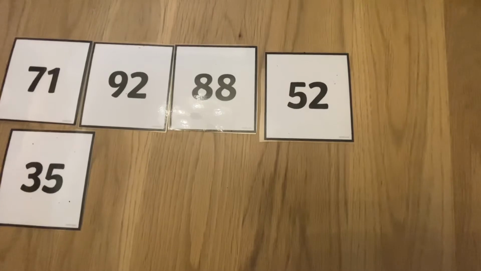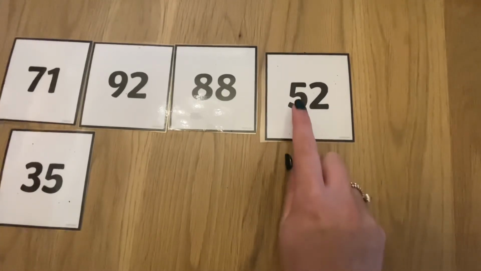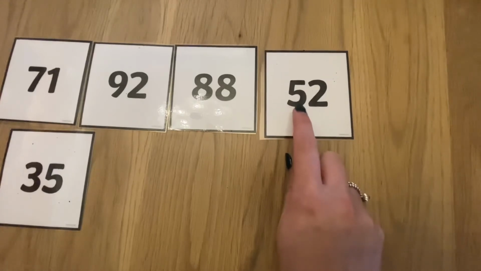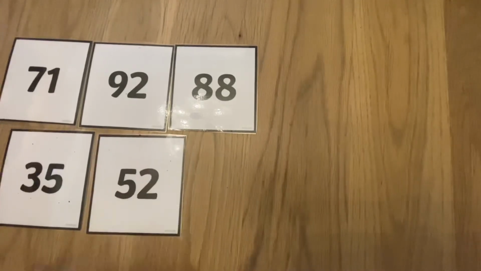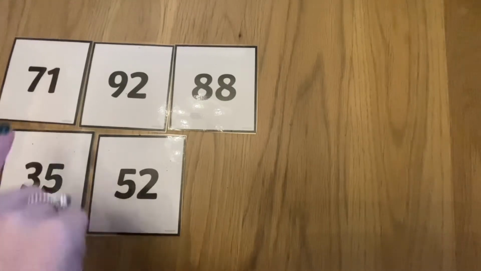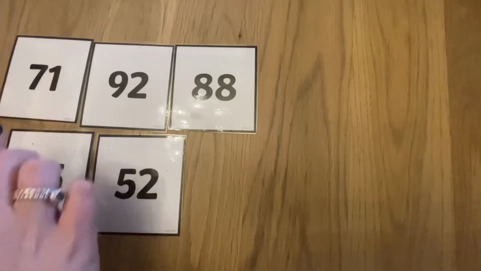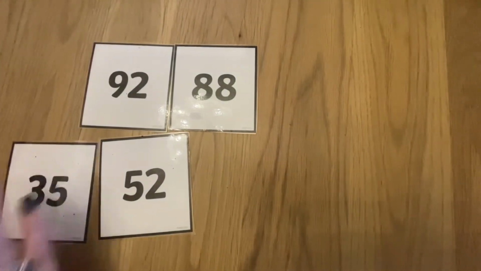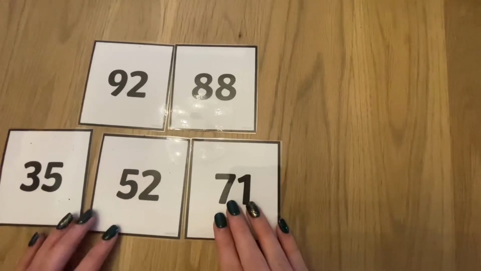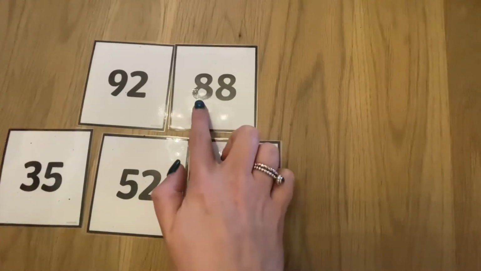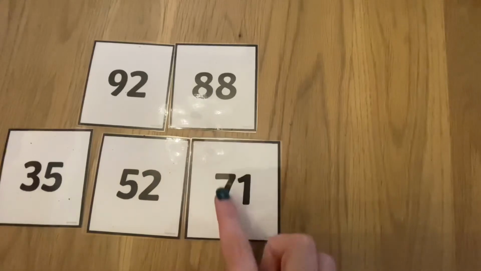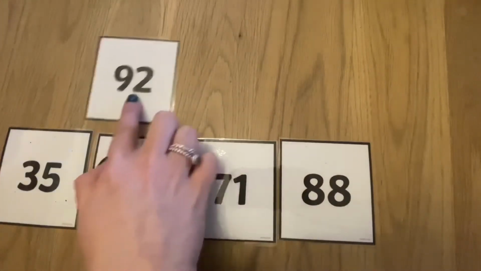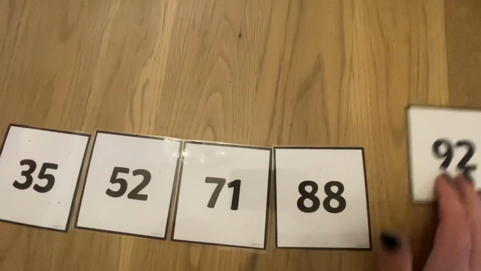My next smallest number has to be 52 because we've got a 5 in the tens column. I'm going to put that here. My next smallest number is 71 because we've got a 7 in the tens column. So that can go here. Then our next number is 88 because 8 is the next number. And then 92 comes at the end.